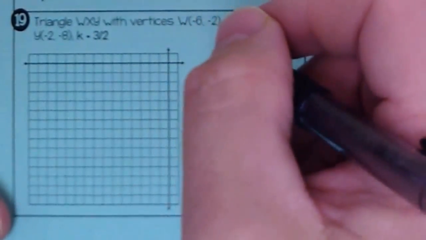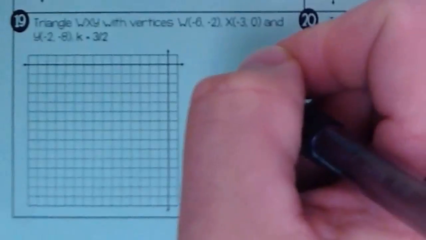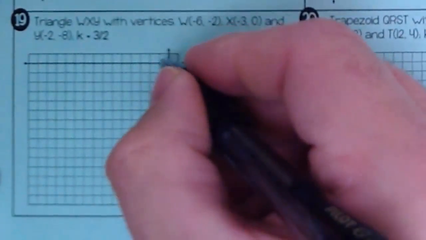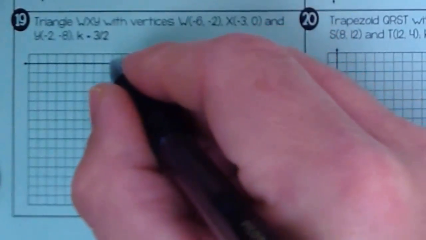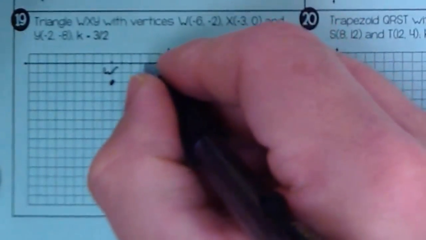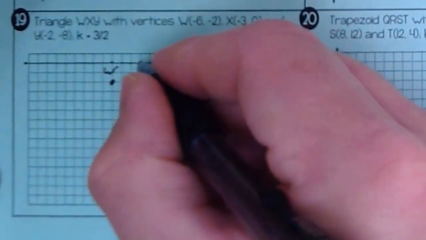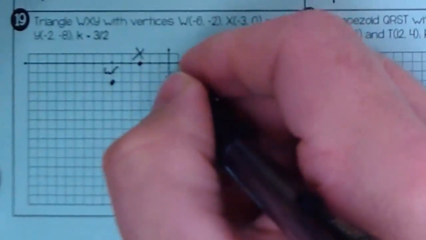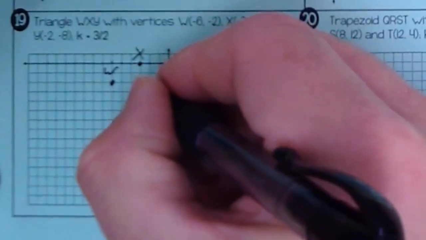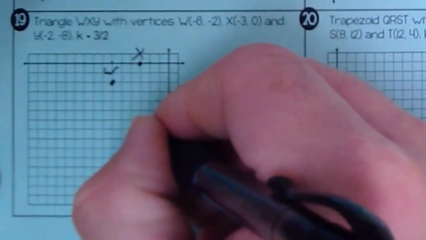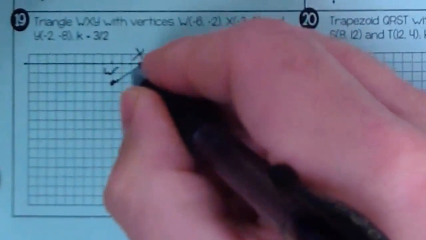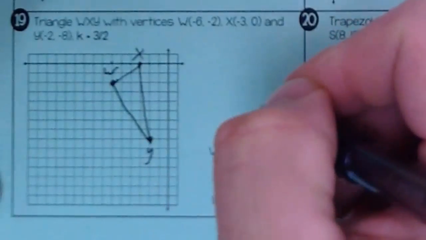Triangle WXY with vertices at negative 6, negative 2. Here's my W. X at negative 3, 0. Y is at negative 2, 8. And we're going to transform this, or dilate it, using a scale factor of 3/2.